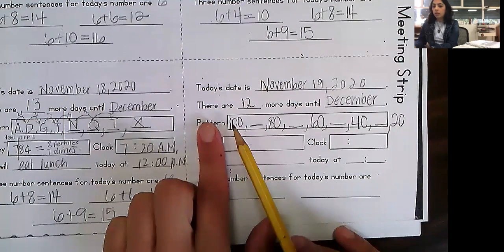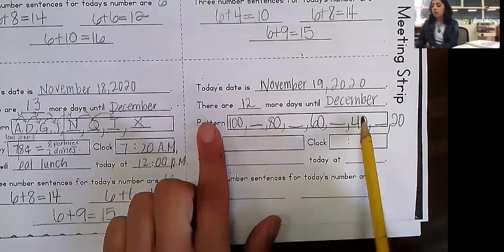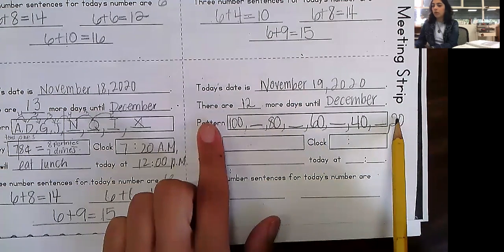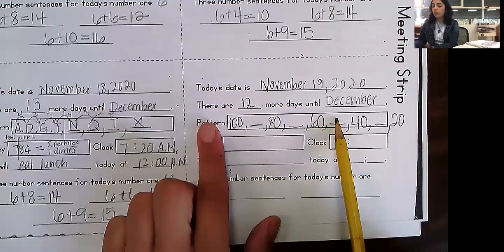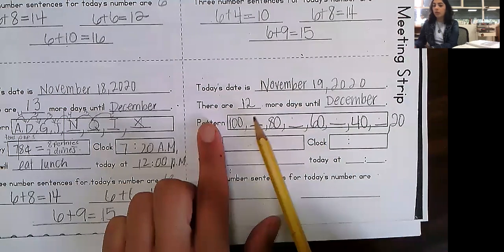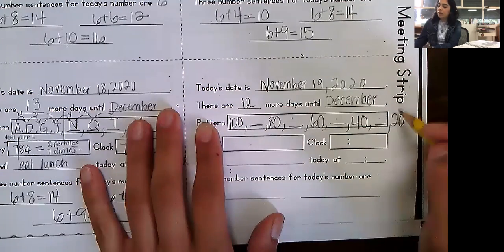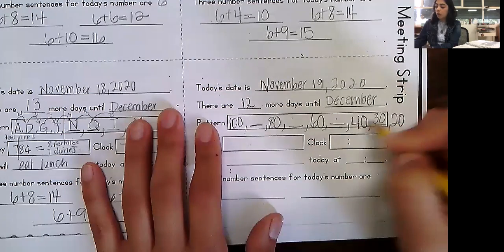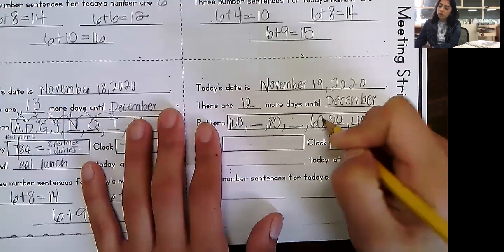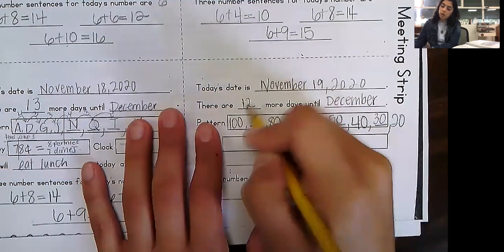Let's see. Goes by 20s, I think. Start from the back. 20, 30, 40, 50, 60, 70, 80, 90, 100. So it works out. It goes up by 10s or down by 10s. 30, 40, 50, 60, 70, 80, 90, 100.